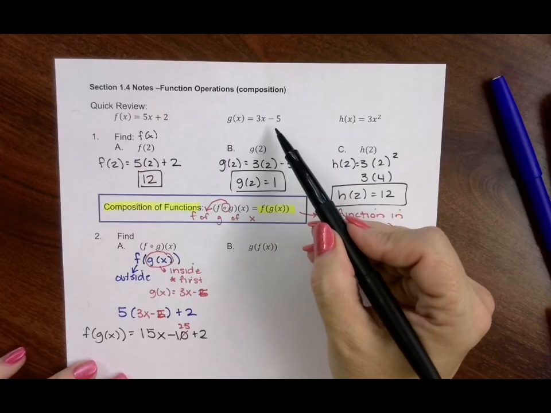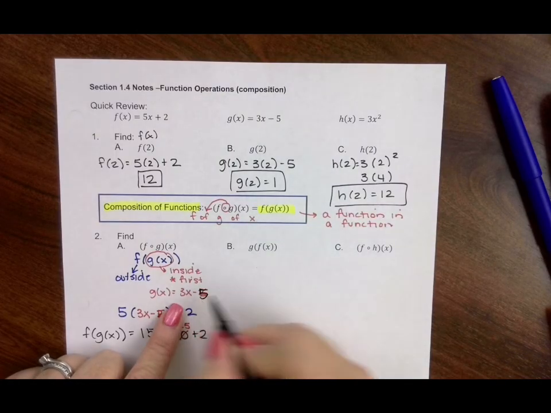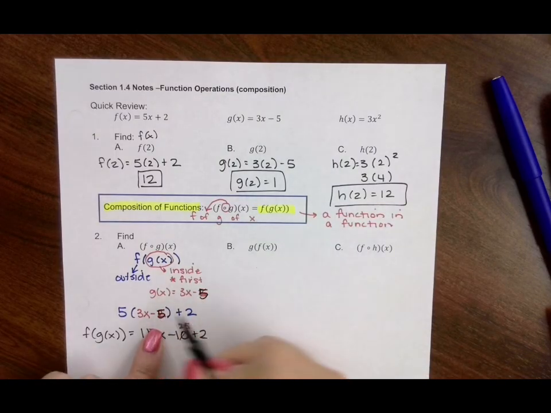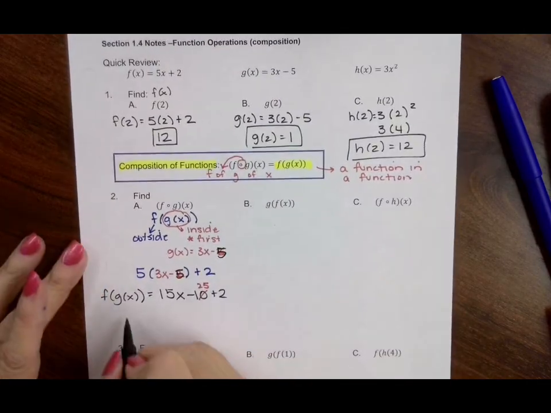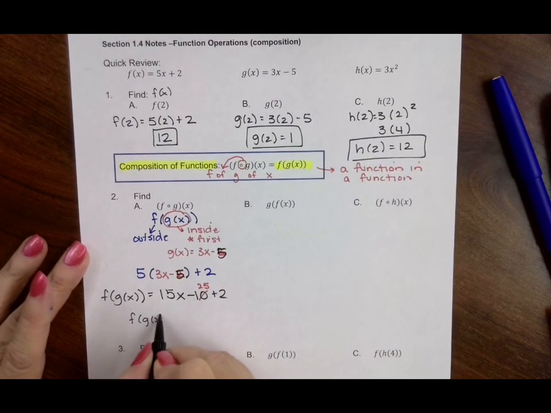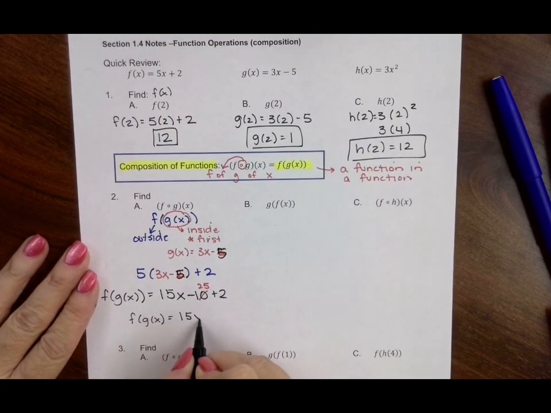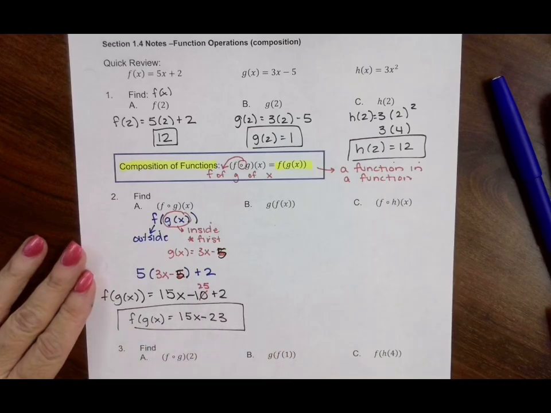So 3x minus 5. If you were wondering where this 2 came from, that is a total typo on my part. It should be 3x minus 5. All right, so now, sorry about that. I have f of g of x, and this is going to be 15x minus 23. That's my final answer.